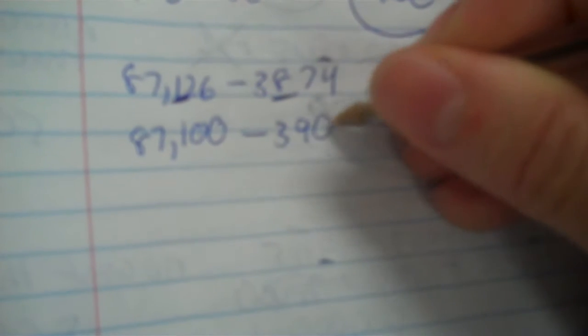Okay, 87,126 minus 3,874, round each number to the nearest 100. So ones, tens, hundreds, you're rounding the 1 there. 87 stays, and the 1 stays. Okay, 3,874, you keep the 3, then that goes to 900. Okay, so this one's kind of a pain in the butt. Okay, 87,100 minus 3,900. You can use a calculator, I guess, but I need it rounded.